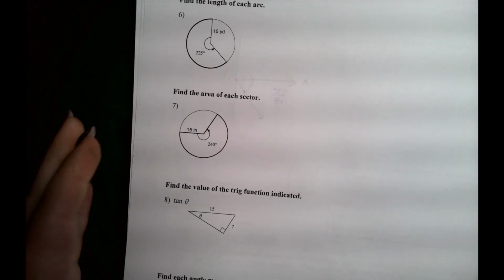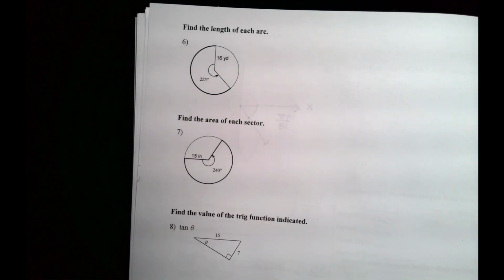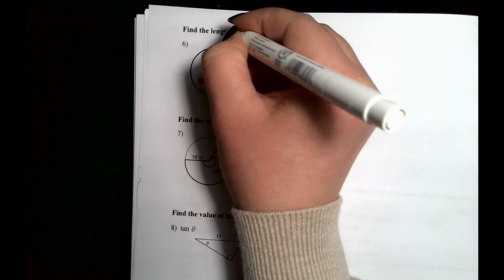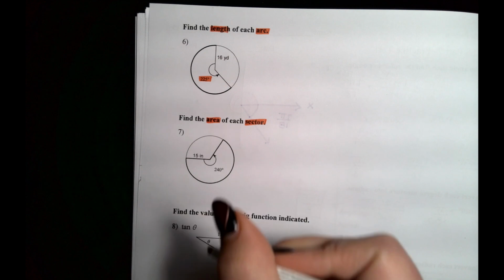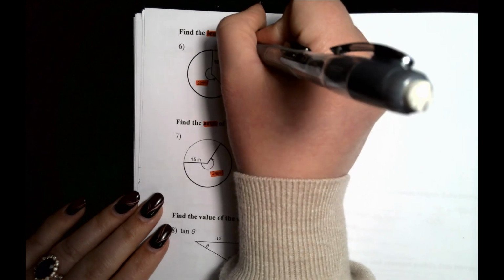Find the length of each arc. First thing you're going to do is take a look at the angle measure. The arc length and the area of the sector must be in radians. So notice that both of these, 6 and 7, are in degrees. You must convert that into radians first.